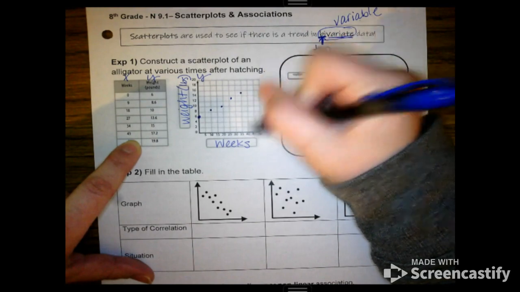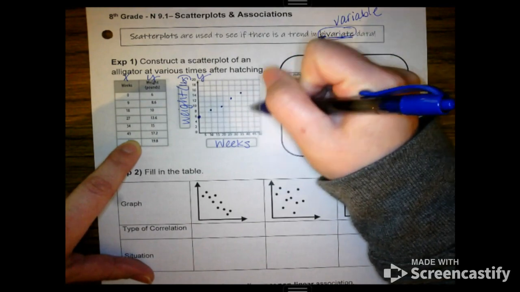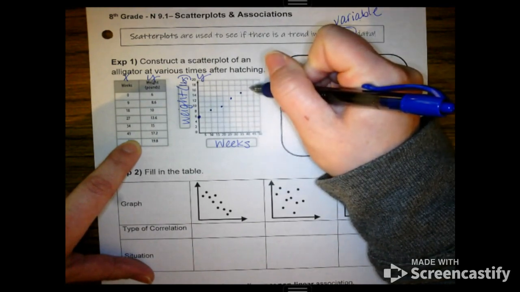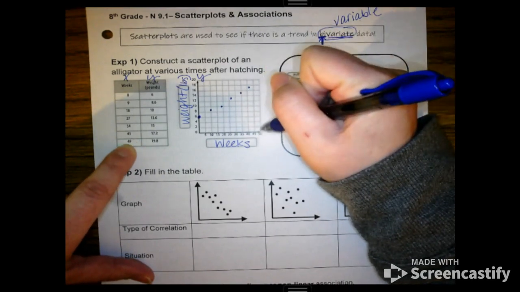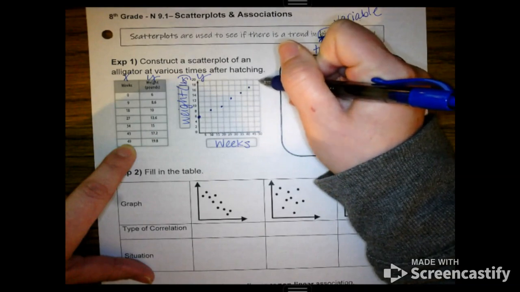All right, 43 and 17.2. And 49 and 19.8.